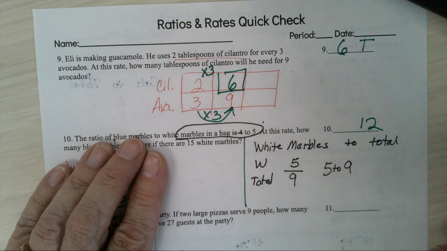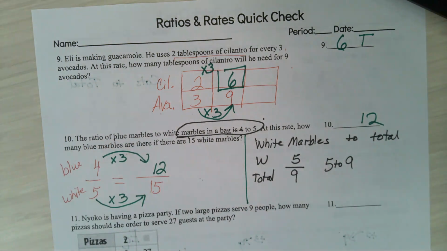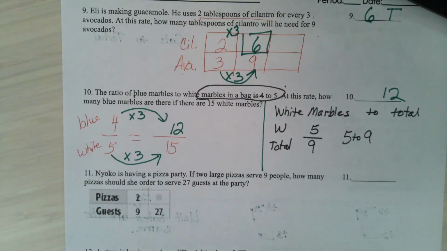Okay? Any questions? Always read things carefully. We're not going to do anything else there. I just want you to practice reading to total. Now we're going to go to our little ratio diagrams and look at question number 11.